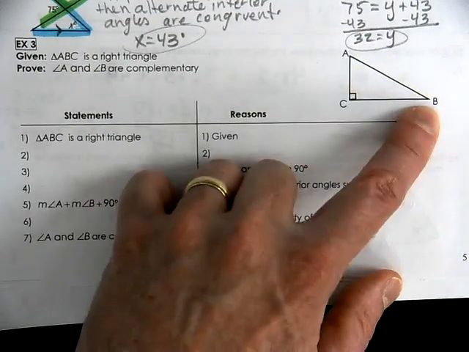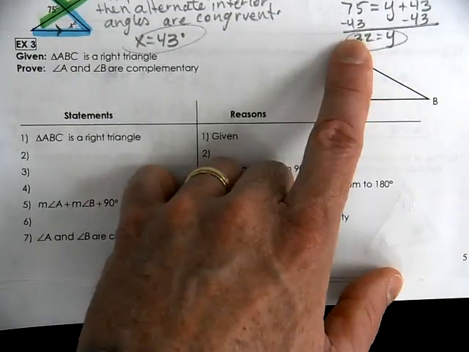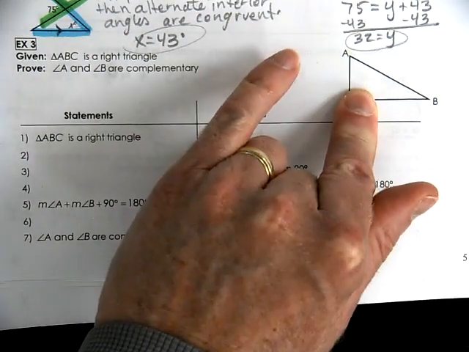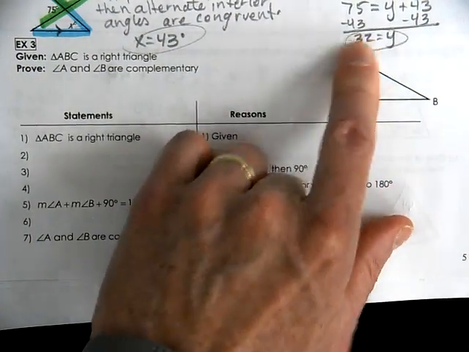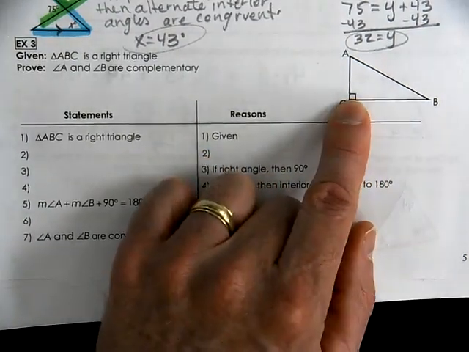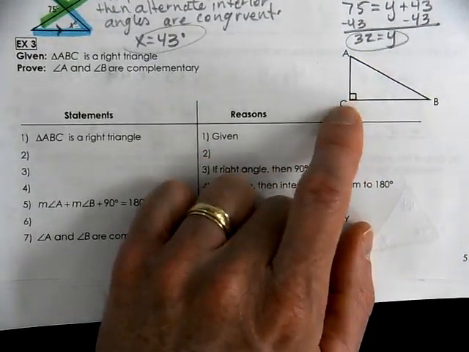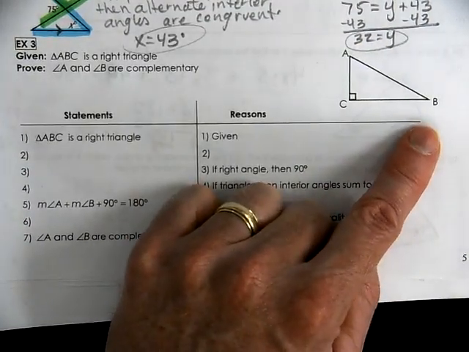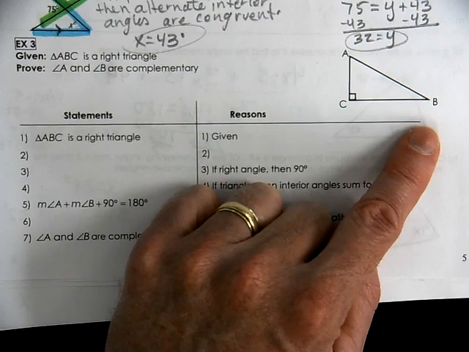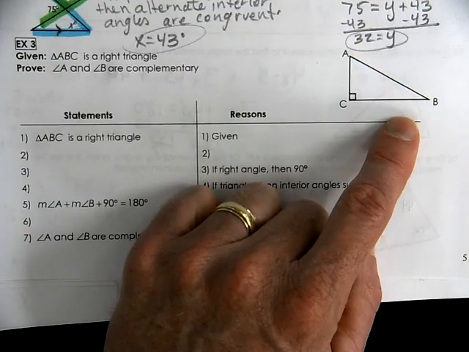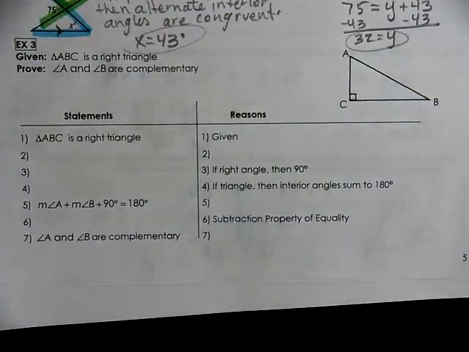Doesn't all three angles add up to 180? And you take away the 90, that means the other two angles add up to 90. 90 for those two and 90 for this one makes 180. So if you have a right angle, the other two angles, I don't know what they are. They could be 30 and 60, 20 and 70, 10 and 80, 45 and 45. That would be the big dream if it was isosceles.